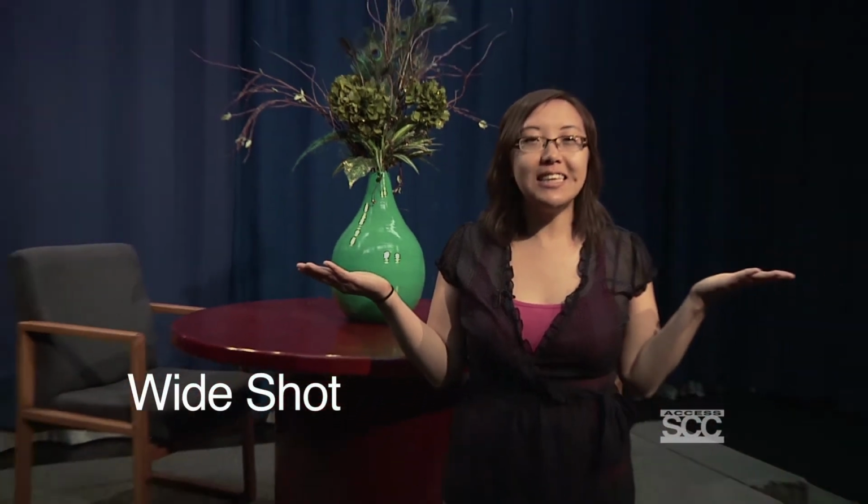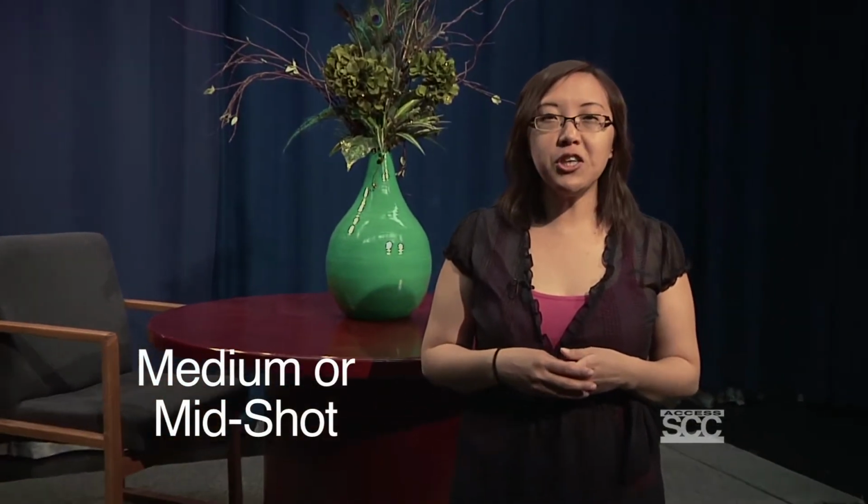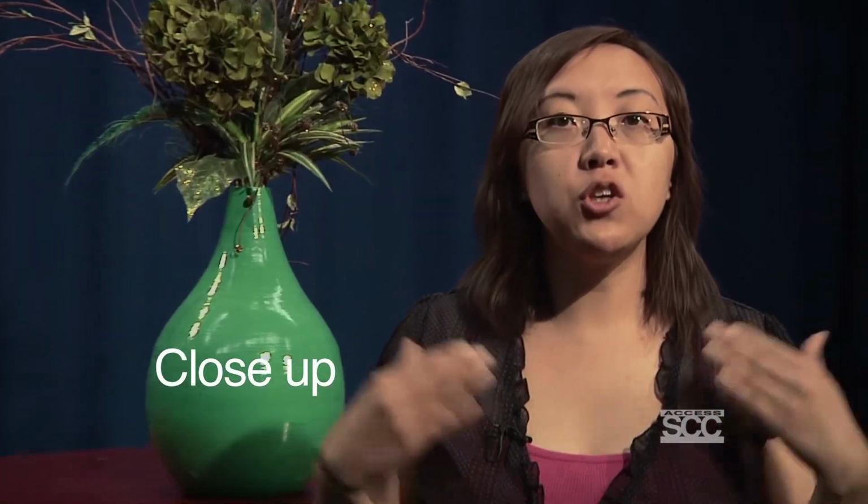Starting with the basics, I'll quickly review the different types of shots like a wide shot. These shots are typically used to establish a setting or scene. Then there's a medium or mid shot, which typically are shot from the waist up, still showing the subject in its setting, but in more detail. Then there is the close-up, which typically is shot from the shoulder and up, and the subject will typically fill up the whole frame, showing more emotions and/or expressions.